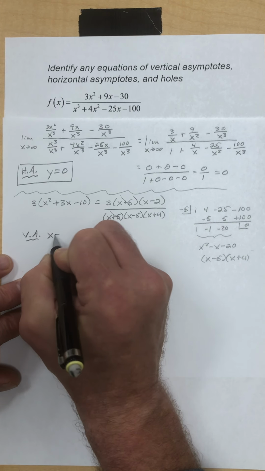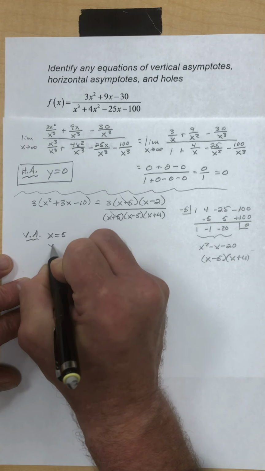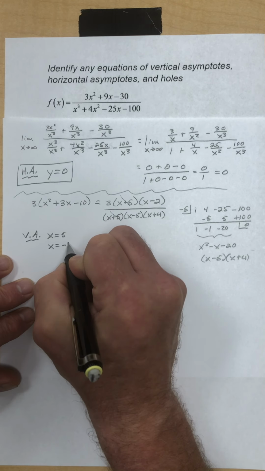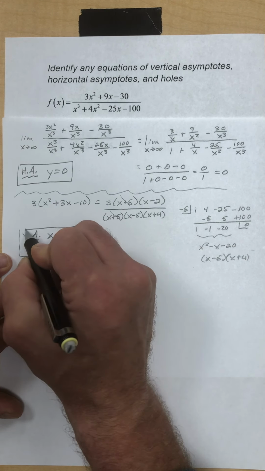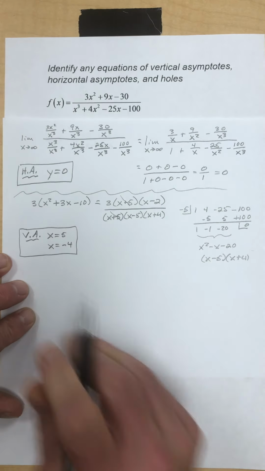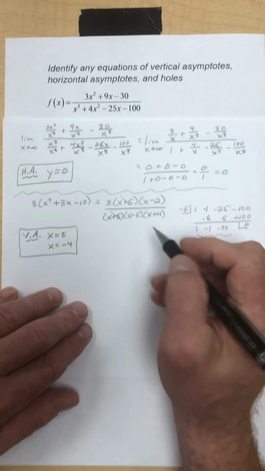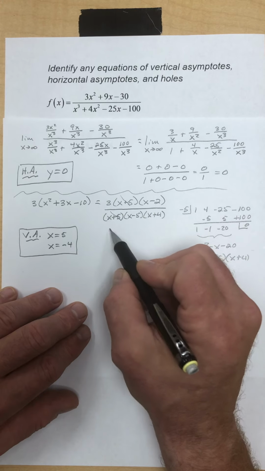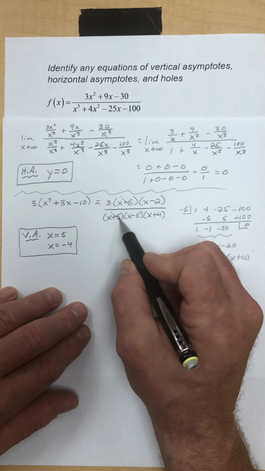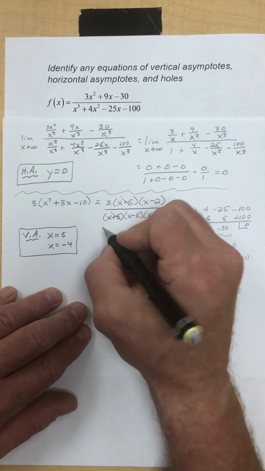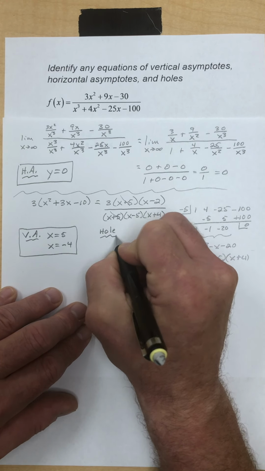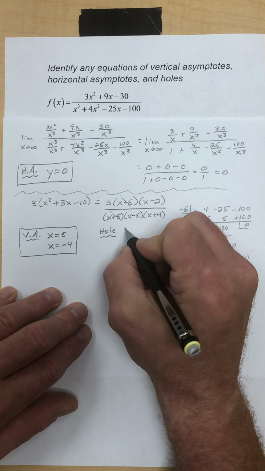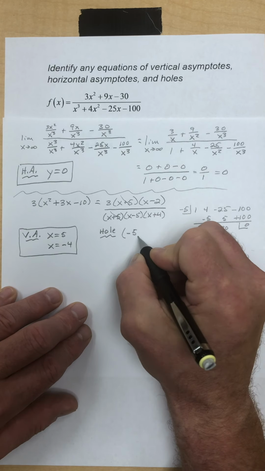So I've got my vertical asymptotes. Notice I don't have a vertical asymptote at x equals negative 5. I have a hole, and that happens when x is equal to negative 5.